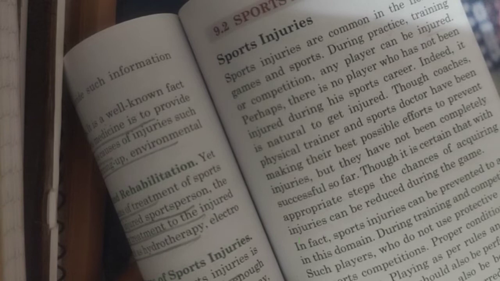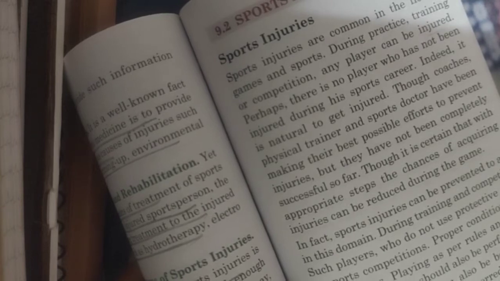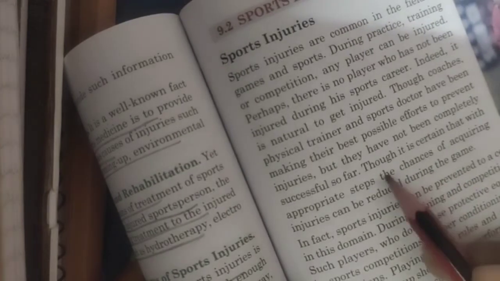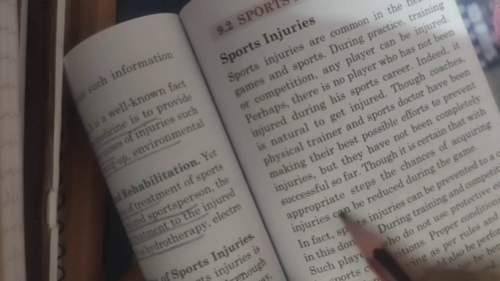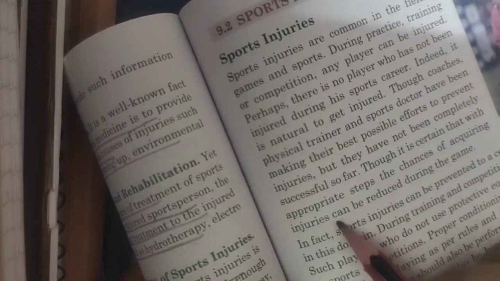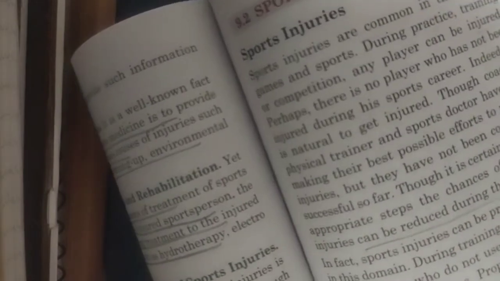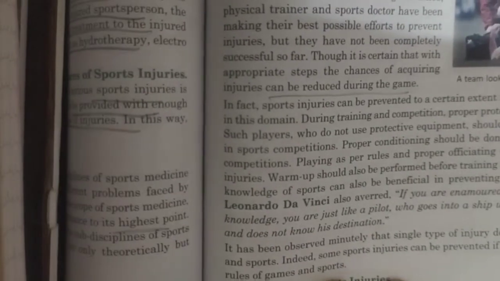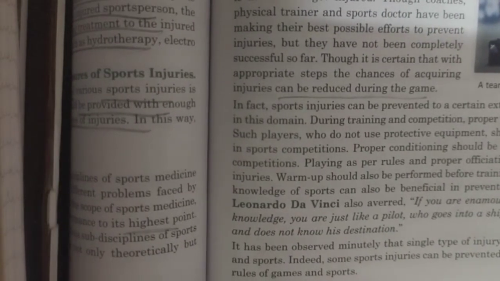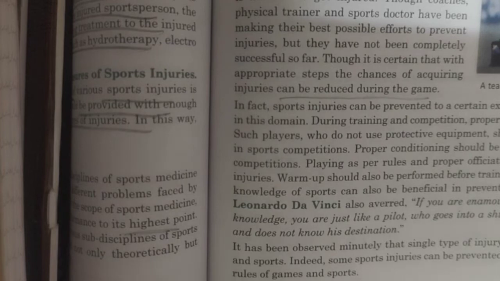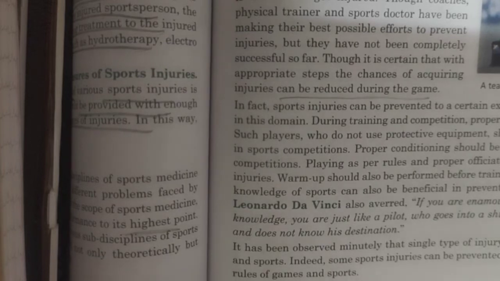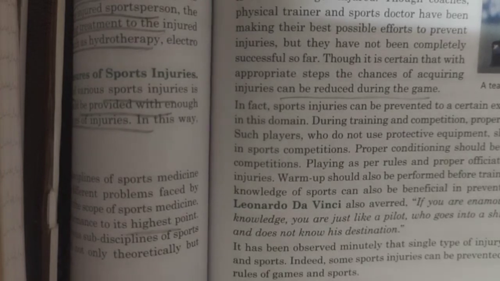Though coaches, physical trainers, and sports doctors have been making their best possible efforts to prevent injuries, they have not been completely successful so far, though it is certain that with appropriate steps, the chances of acquiring injuries can be reduced during the game. In fact, sports injuries can be prevented to a certain extent if proper research is conducted in this domain. During training and competition, proper protective equipment must be used. Such players who do not use protective equipment should not be allowed to participate in sports competitions.